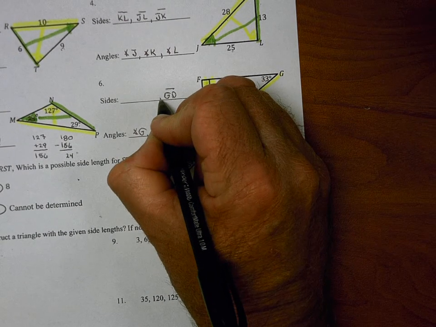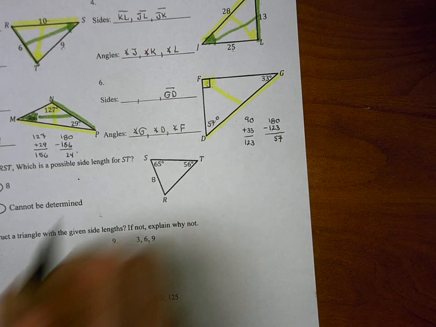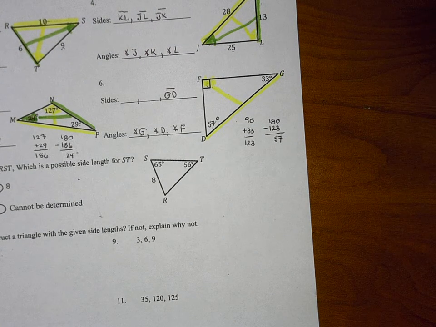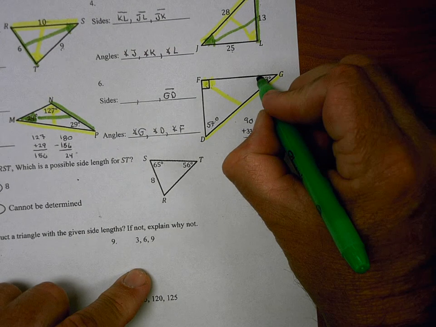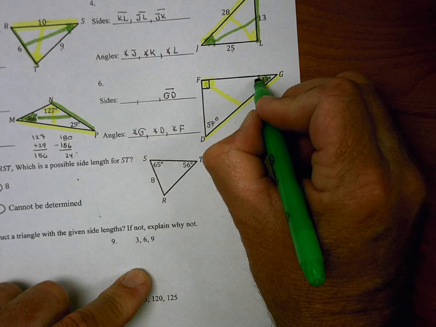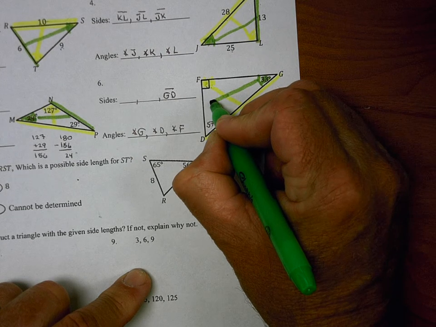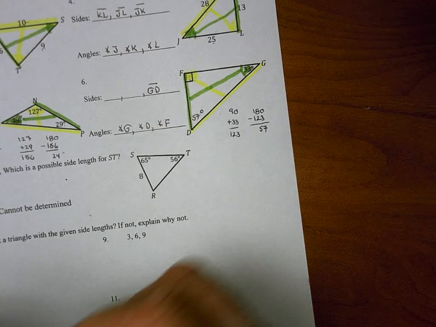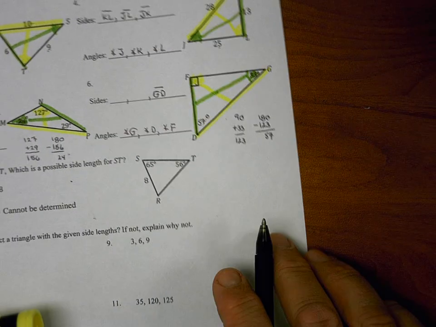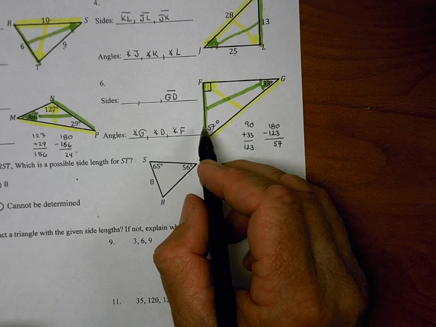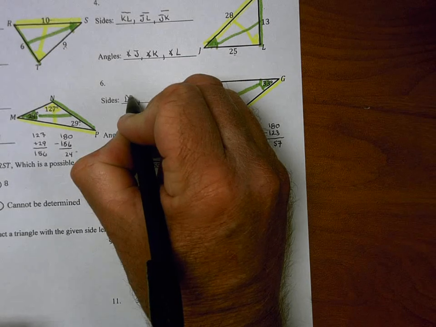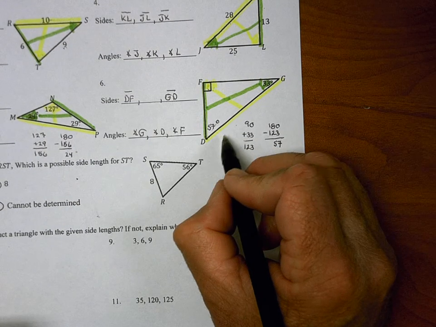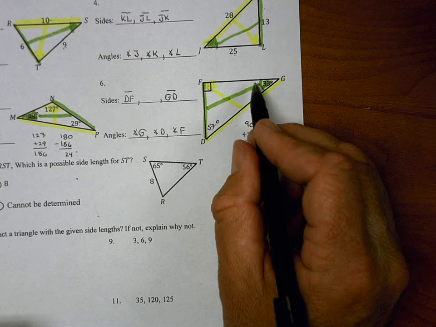All right. Now I'm going to use the fact that angle G is my smallest angle, and I'm going to follow angle G across the triangle because remember the smallest side is always across from the smallest angle, so side DF is going to be my smallest side for this triangle here, and that would mean that in the middle, if I'm putting them in order, would be side FG.